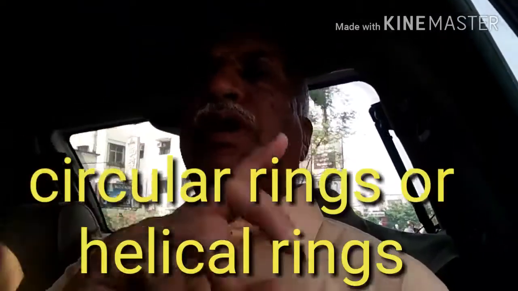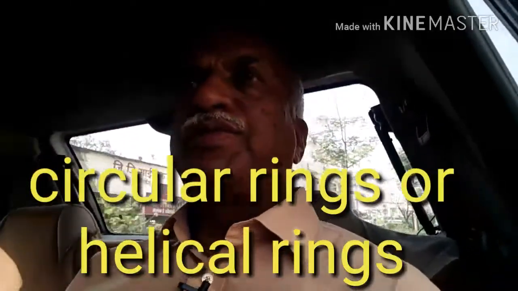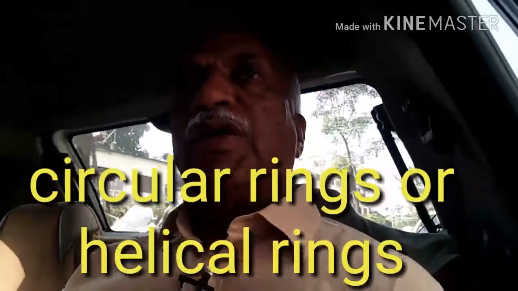Rings are of two types. It could be simple circular rings, or it could be helical rings, helical stirrups, continuously wrapped spiral shaped helical rings. Okay, so that depends on the design.